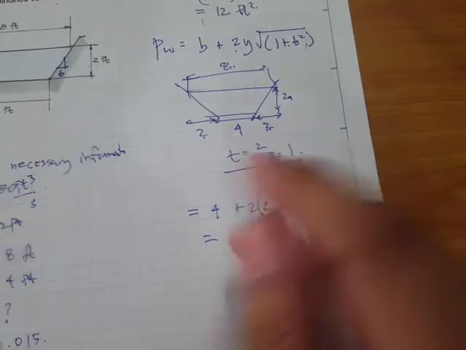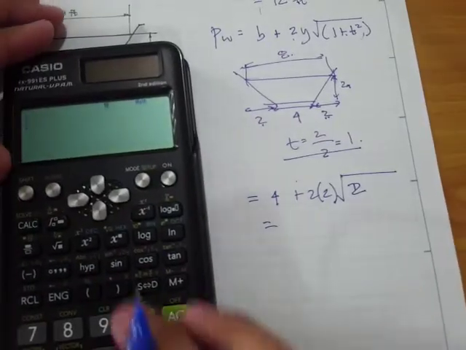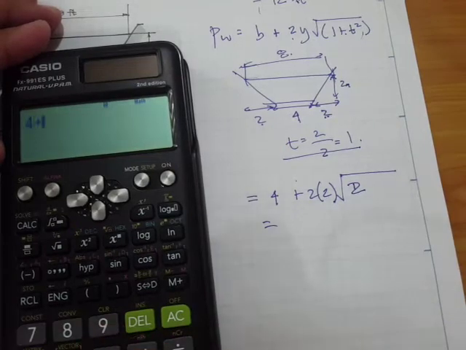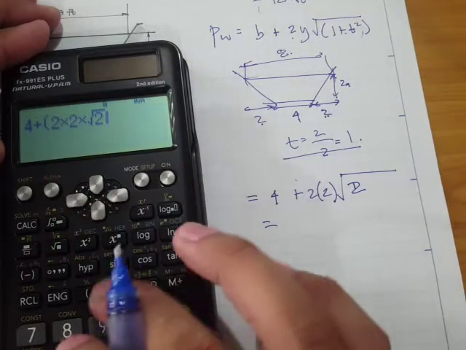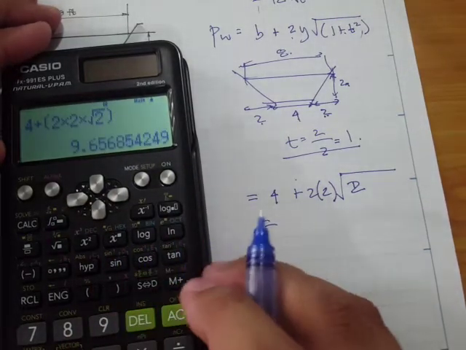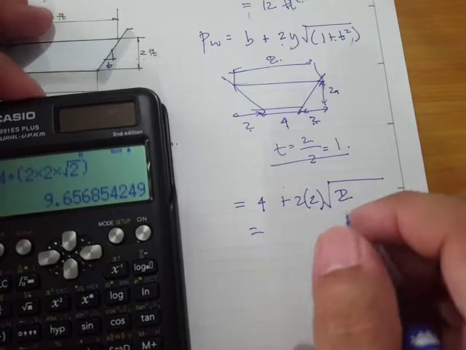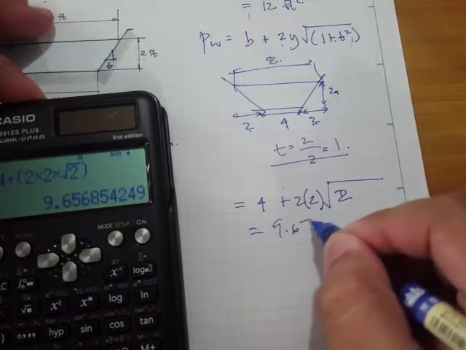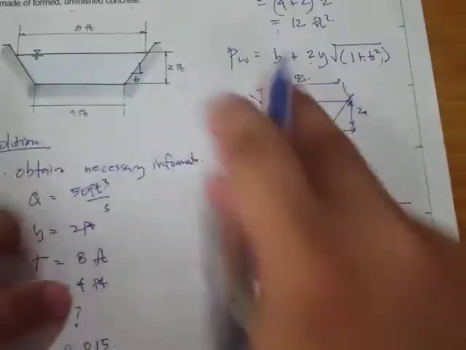And let's calculate this. This is 4 plus 2 times 2 times square root of 2. This is 9.65, or 9.66 feet. Alright, so that's our wetted perimeter.